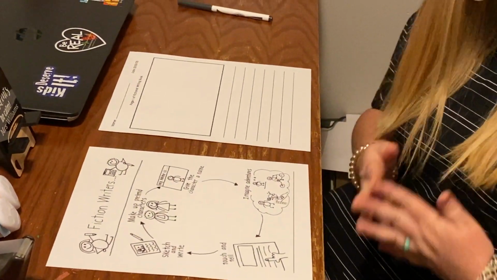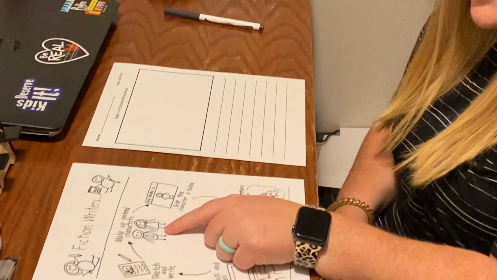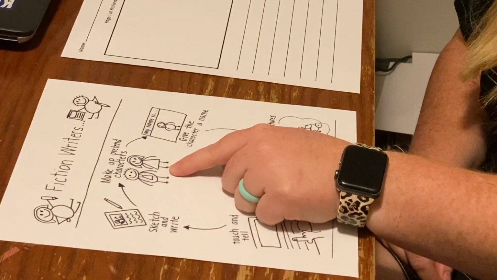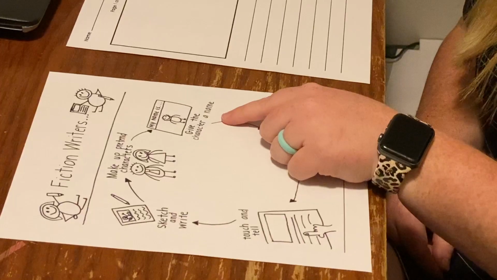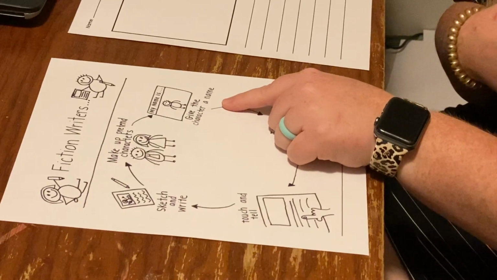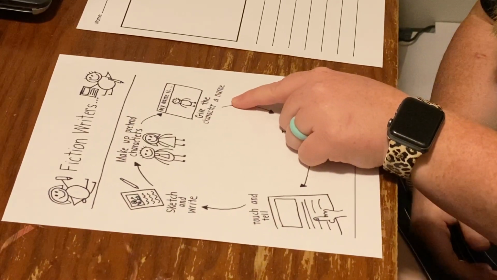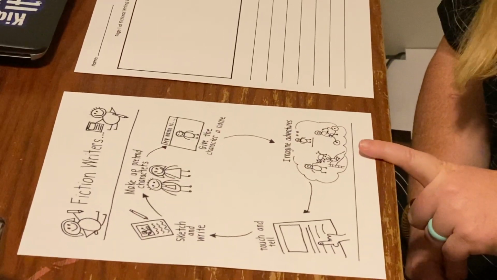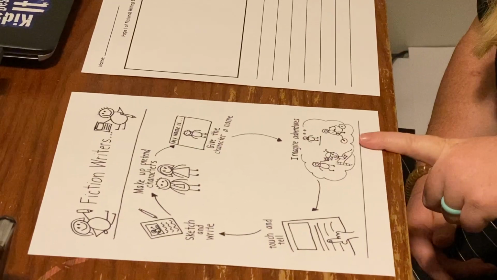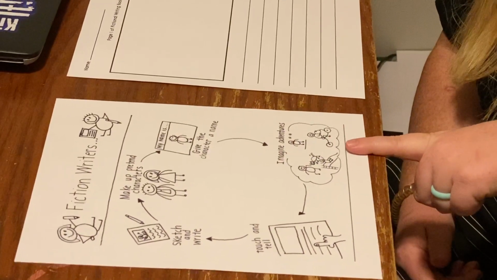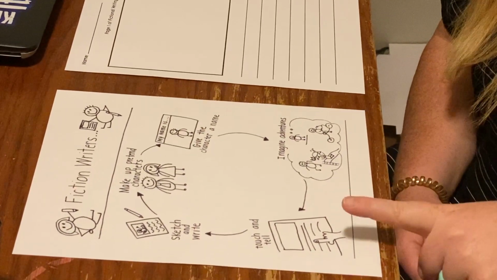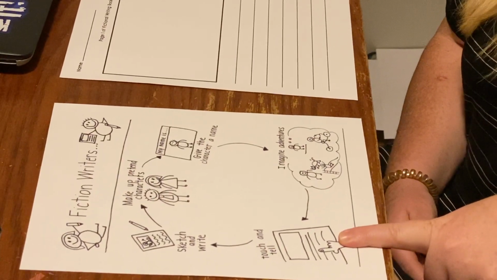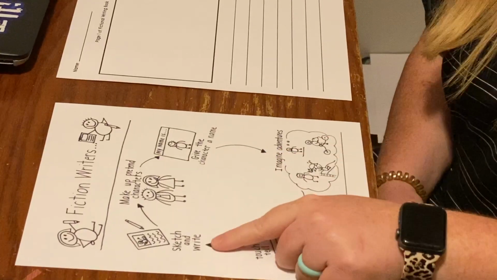When we make a fiction book, we have to make up pretend characters, and I did that yesterday. Hopefully you made up your pretend characters at home. We had to give them a name. I gave mine Zoe and Joey because they were brother and sister, so hopefully you gave your character or characters a name. And then imagine an adventure. My adventure was they were going to go play outside, so hopefully you came up with an adventure as well. Then you can either touch and tell how your book is going to look, or you could sketch and write.